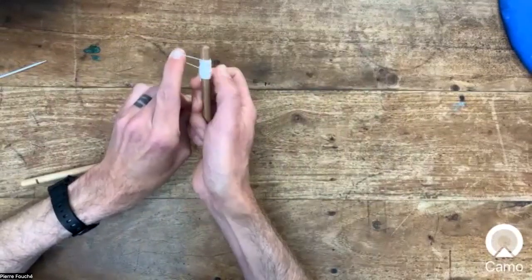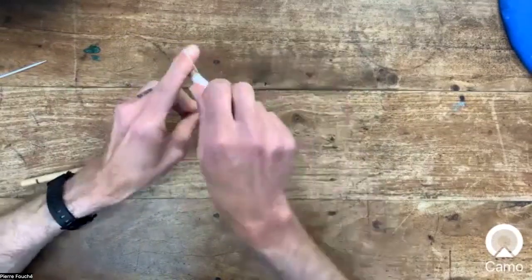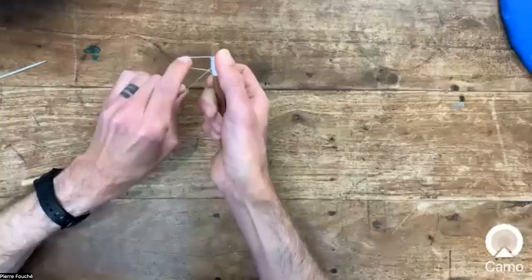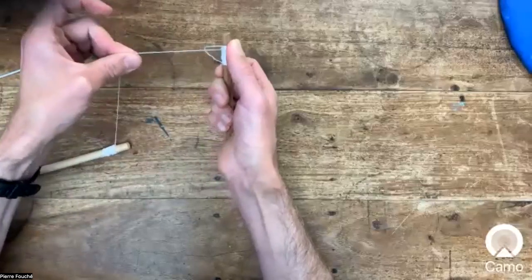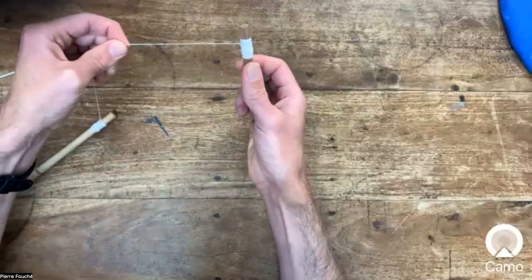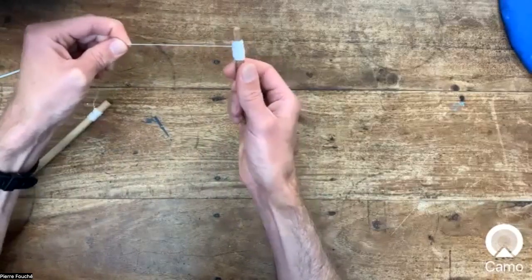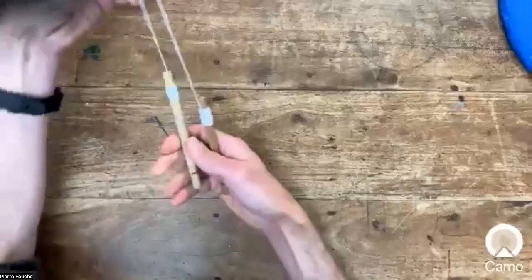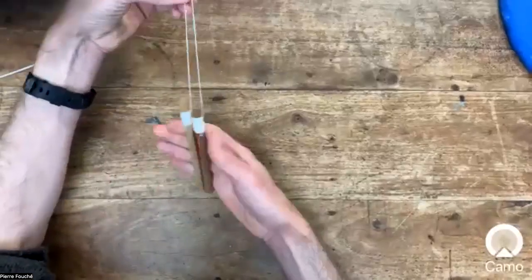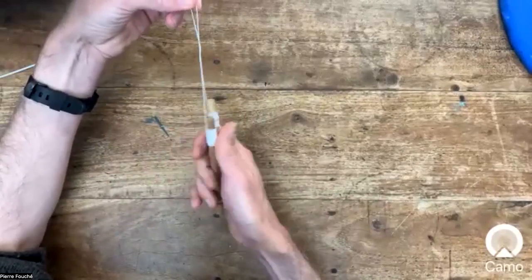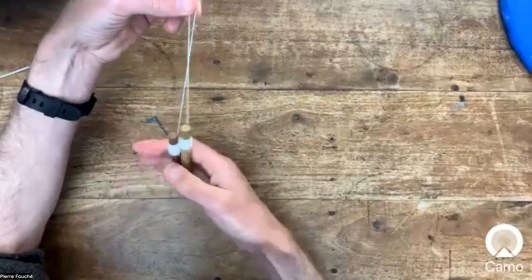If you want it extra secured, give it another twist around the top of the bobbin, and then secure the hitch, and then rotate the bobbin to the right just to lock that little knot in place. And then you have a pair that you can easily manipulate and make lace with.